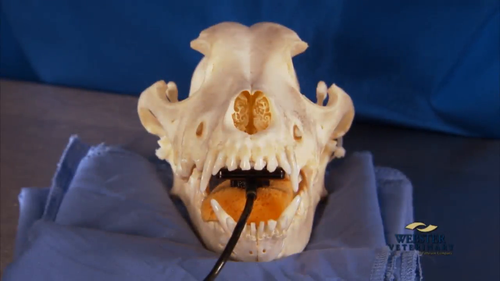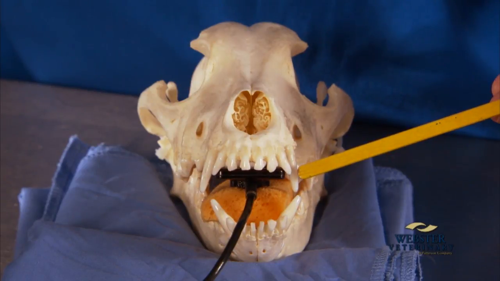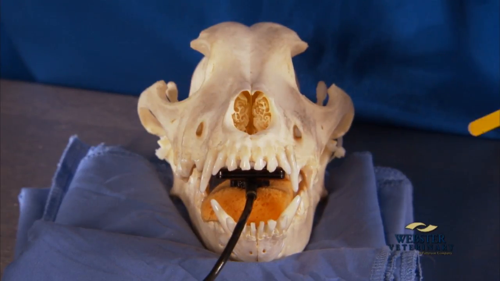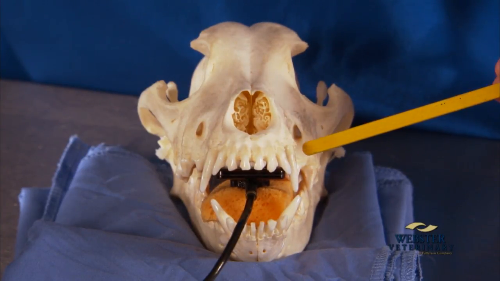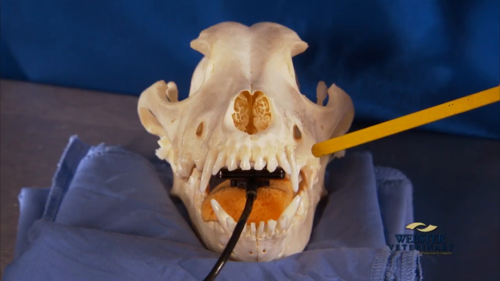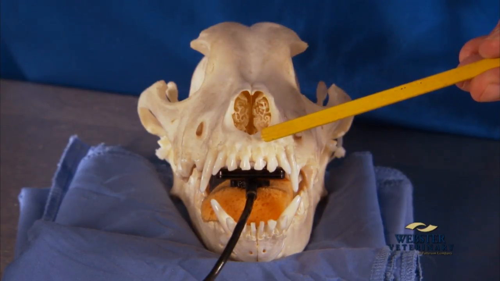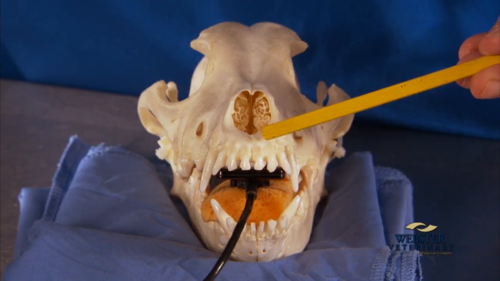In order to obtain images of the maxillary canine teeth, it is important to learn the oblique imaging view. Oblique imaging is necessary because the maxillary canine teeth are superimposed over the first, second, and third premolar in the rostral maxillary view we took earlier with the incisor teeth.